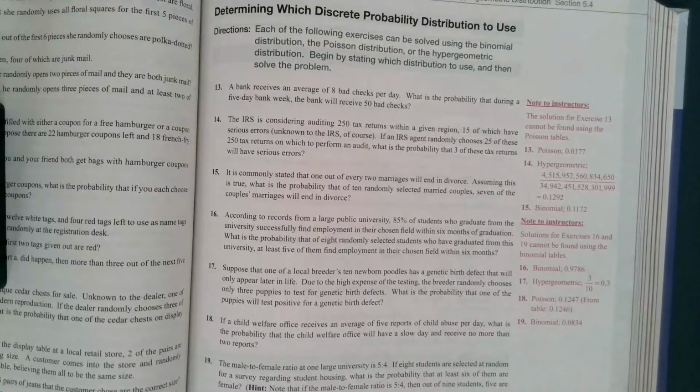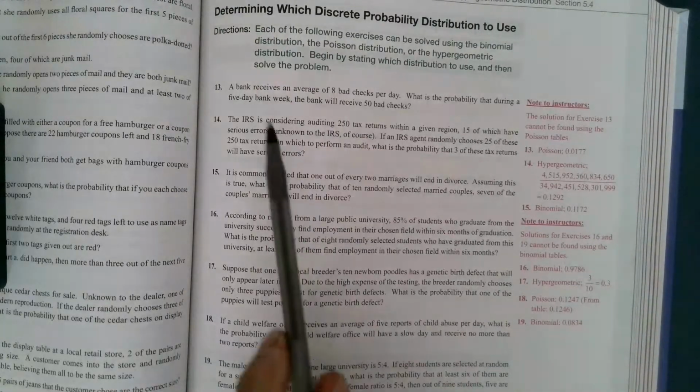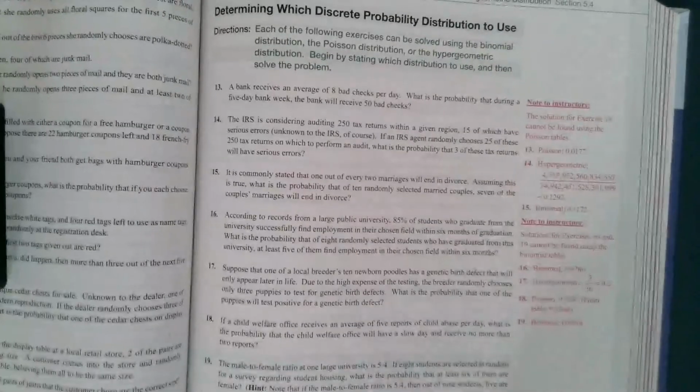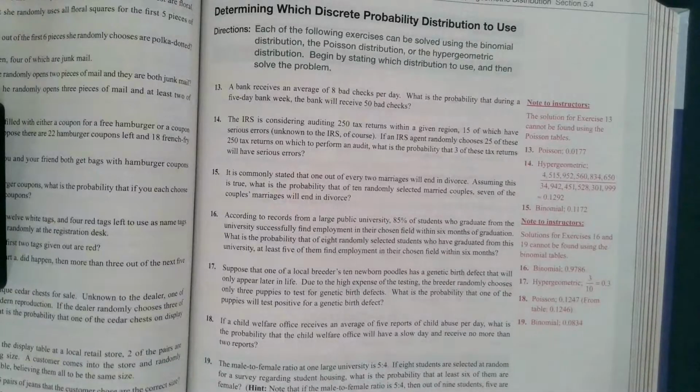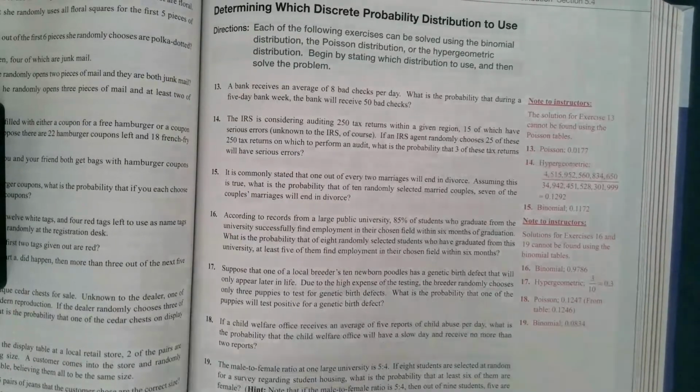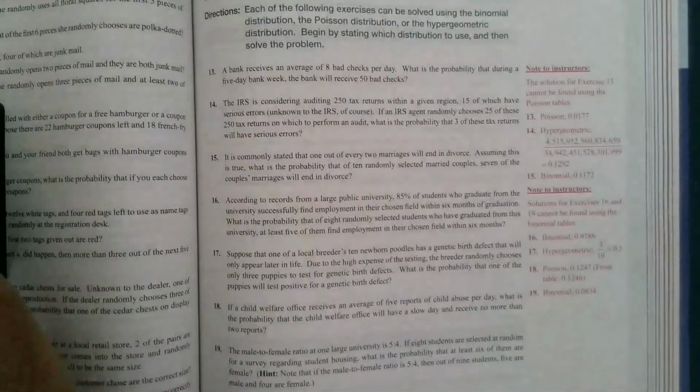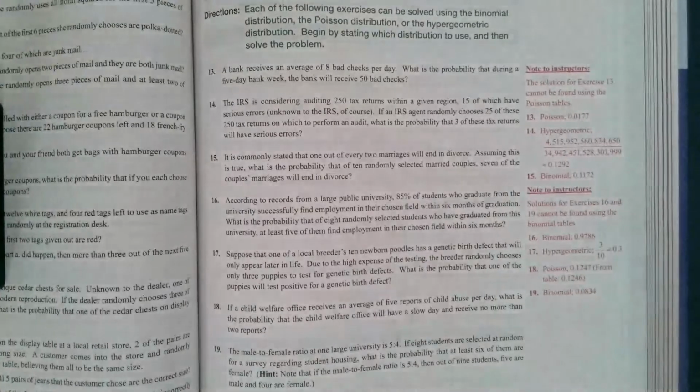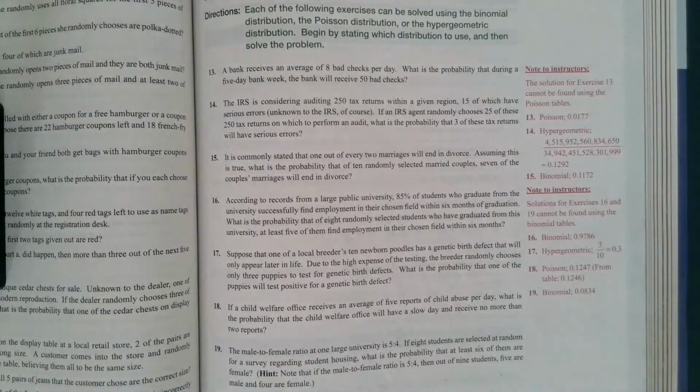The book has the answers for the odd-numbered problems at the back, so I thought I would do the even-numbered problems and make a video on it. I'll start with number 14. We'll do 14, 16, and 18. First, you have to read the problem and be able to recognize which distribution to use.